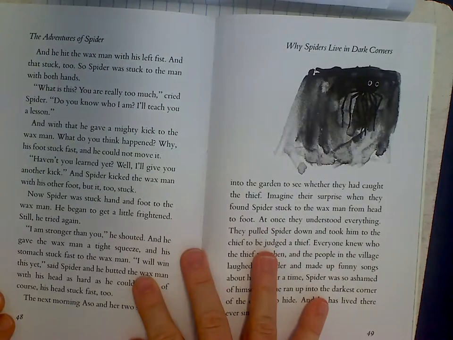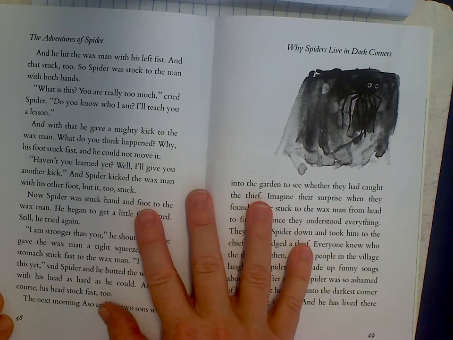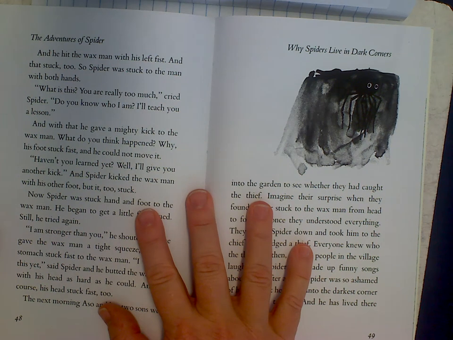And he hit the wax man with his left fist, and that stuck too. So Spider was stuck to the man with both hands. "What is this? You are really too much," cried Spider. "Do you know who I am? I will teach you a lesson." And with that he gave a mighty kick to the wax man.